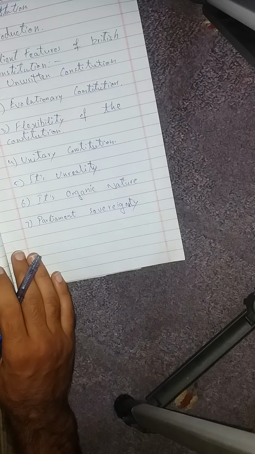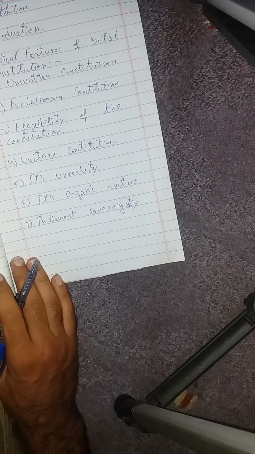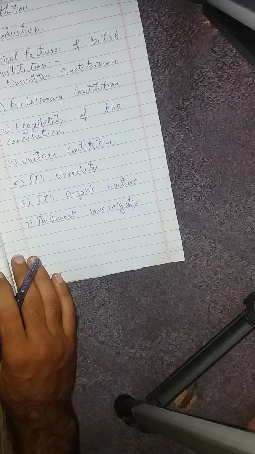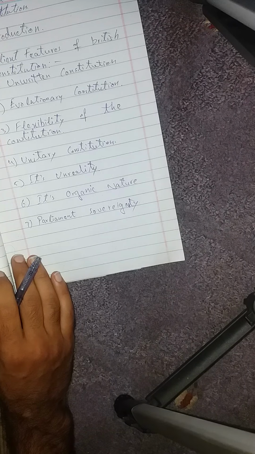All persons are equal before the law, irrespective of their position or rank. Everyone is equal in the law. This doctrine emphasizes the supremacy of the law and not of any individual. After that, we have independence of judiciary, bicameral legislature, a blend of monarchy, aristocracy, and democracy.